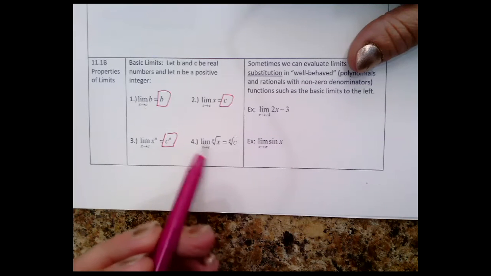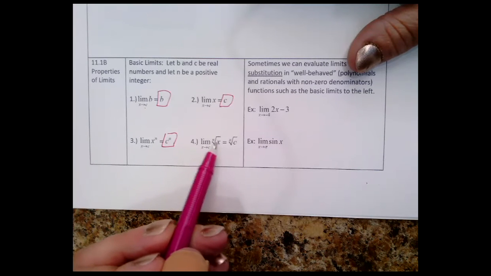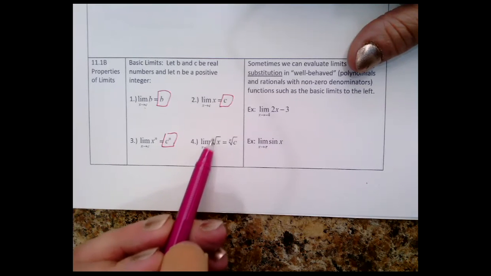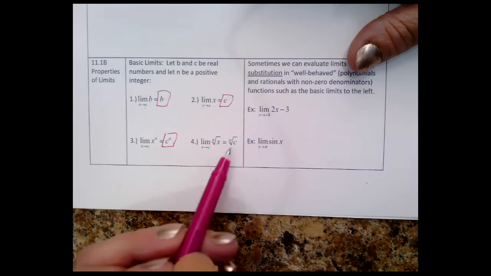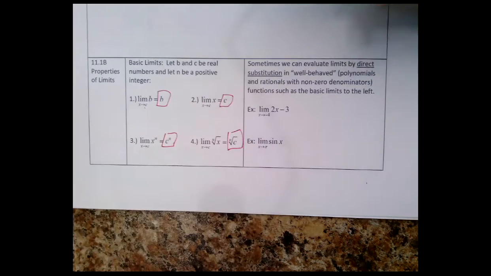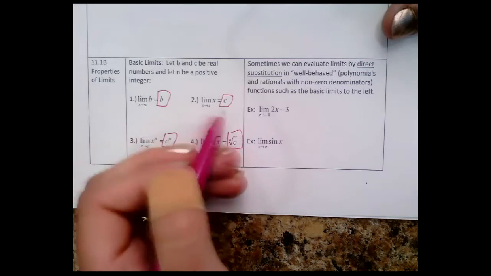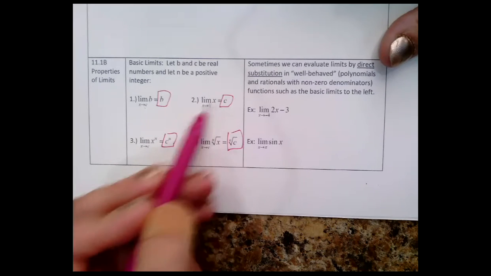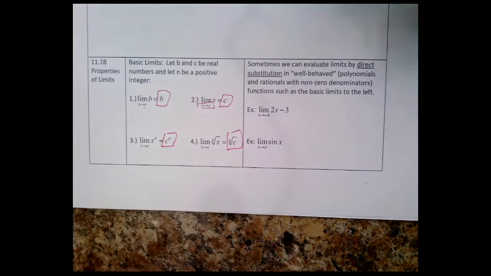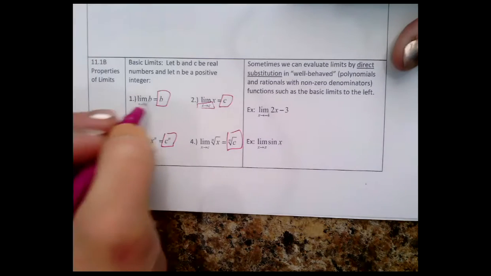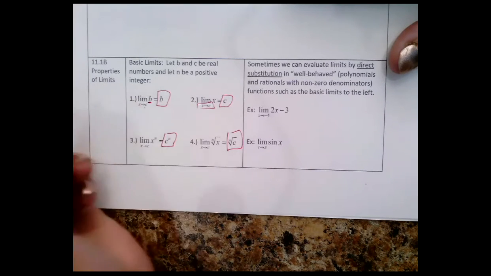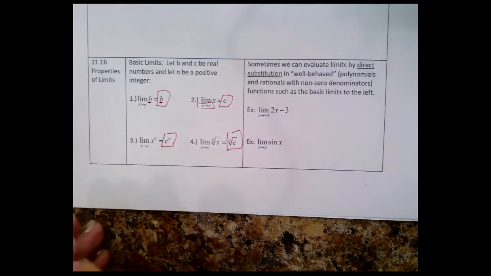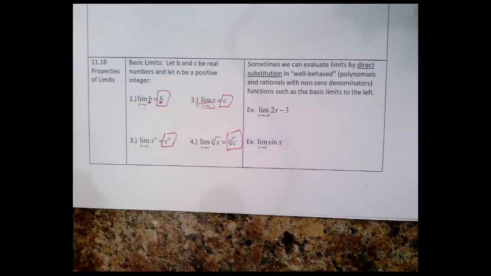And these are rules: the limit of the nth root of x as x approaches c is just the nth root of c. These are really just the same thing, but here the x is changed to c's because we want to know what happens as x approaches c. This one right here, if it's just some number, then that number is never going to change. So that's a constant.